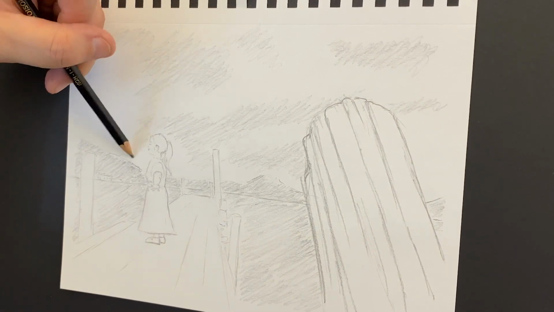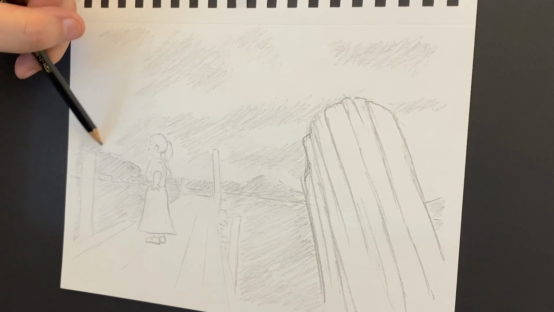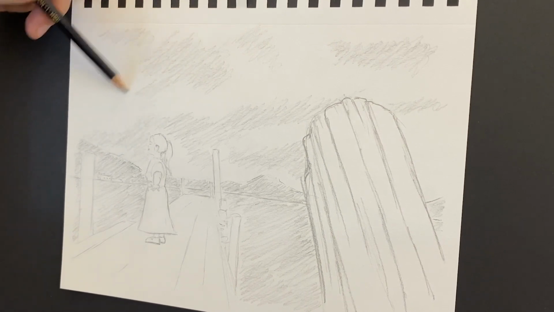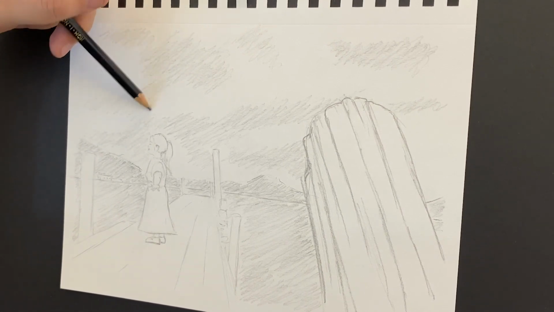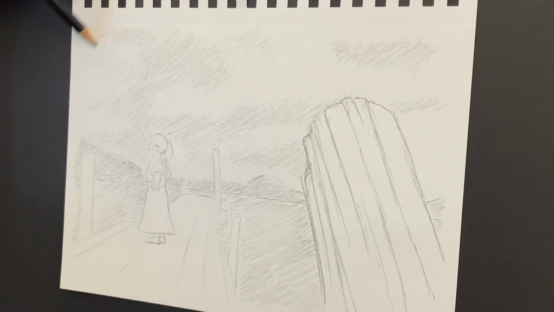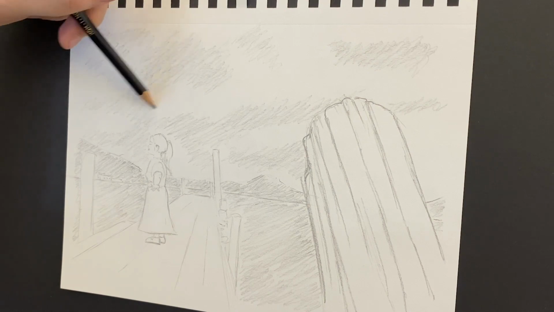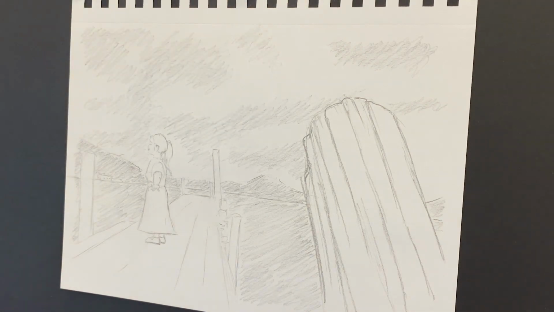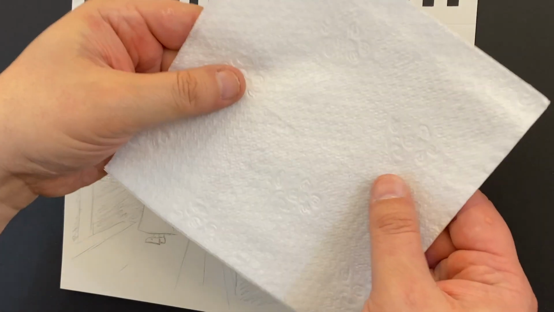So I'm just laying down, just like I did in the water, kind of a tone over the entire page. And I'm going to go back and do something here with it in just a second to smooth that out. But as you can see, I'm just very roughly making that tone with scribbly lines.